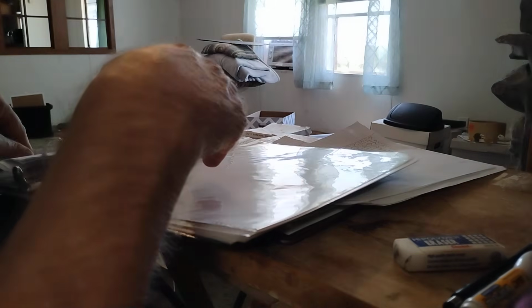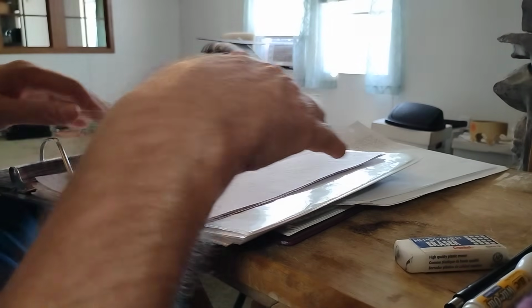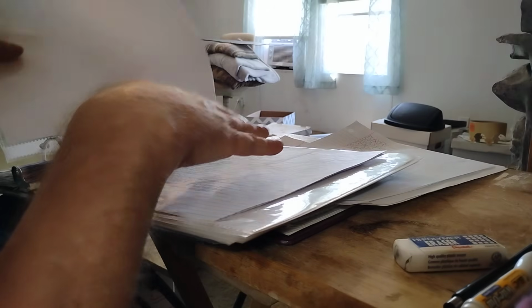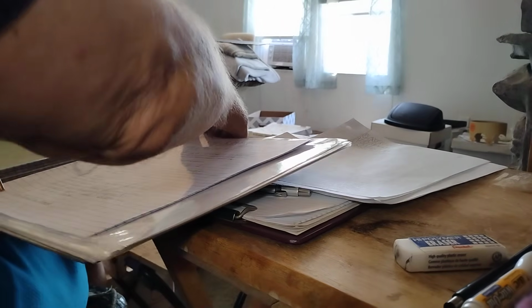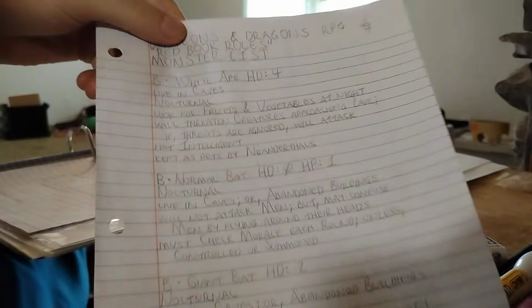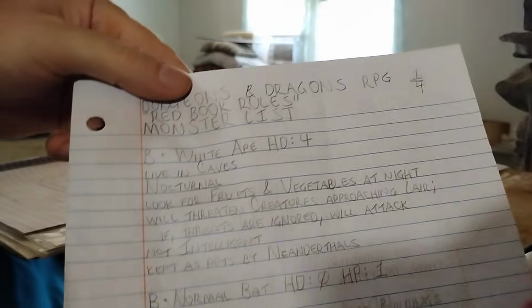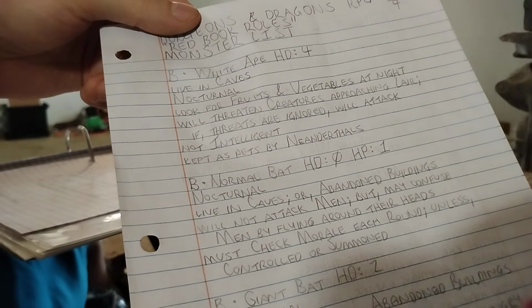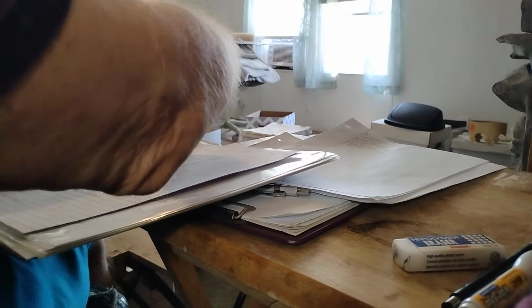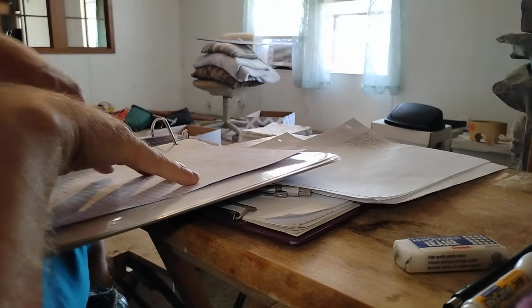The Dungeon Master has to deal with creating a monster list of what the player characters are going to encounter. The Dungeon Master has to create a game world setting which the monsters inhabit.